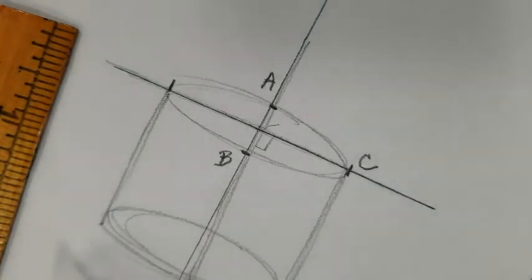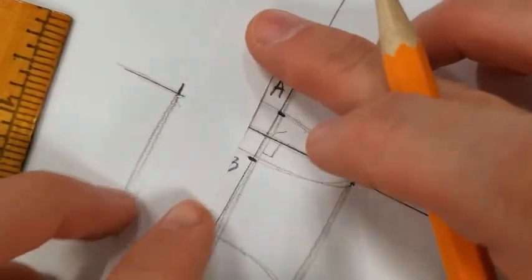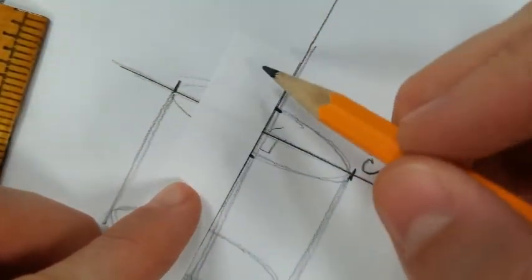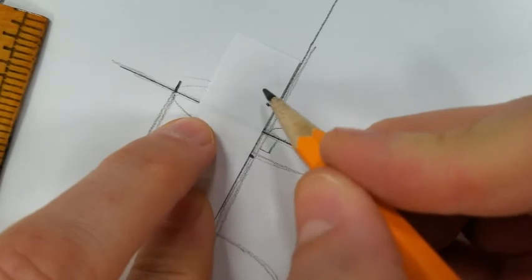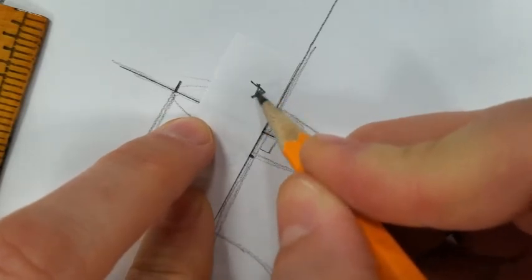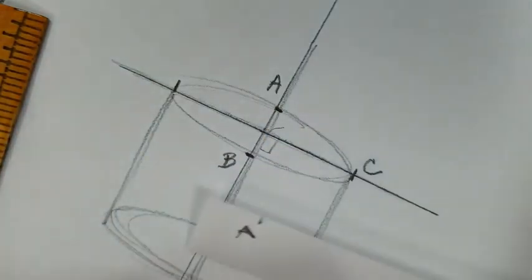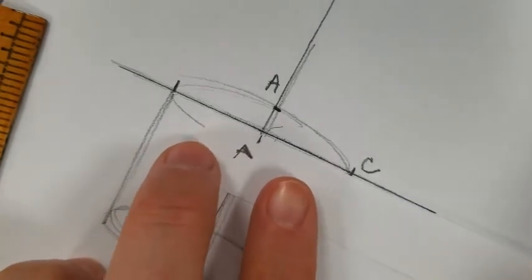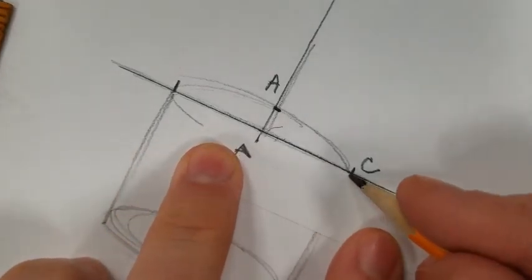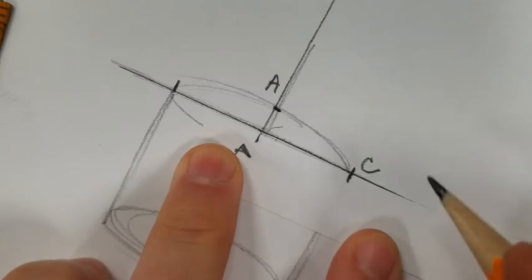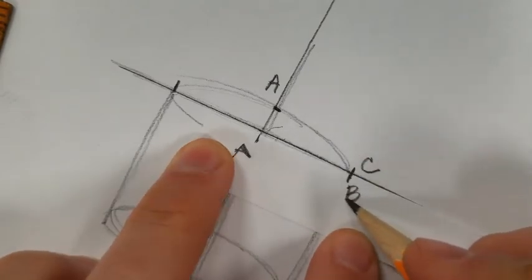Then you'll take a strip of paper, you'll put the strip of paper down along the vertical axis, and you'll line it up, make a mark here, and you'll write A. Okay? Then you'll line that up along that A axis line. You'll make a little mark here, but you are not going to write C. You are going to write B.